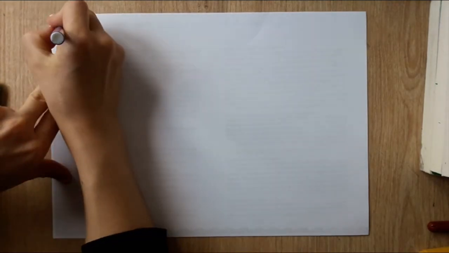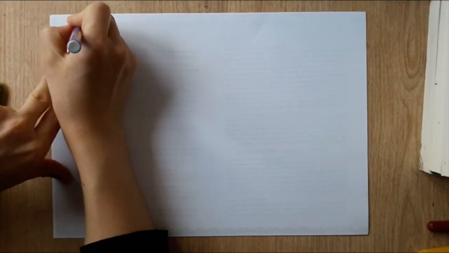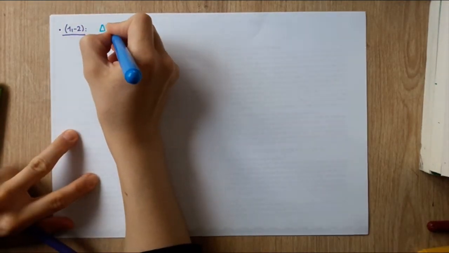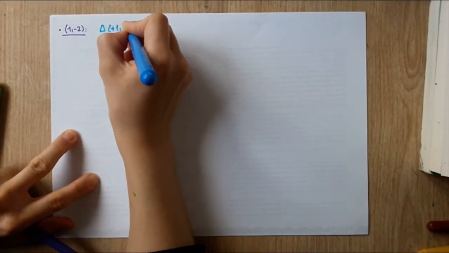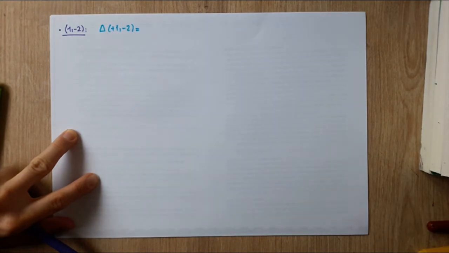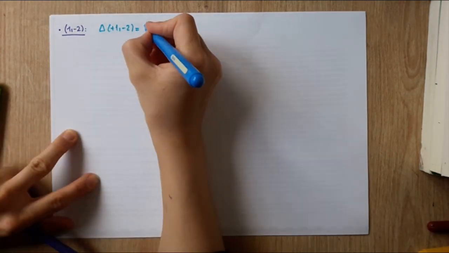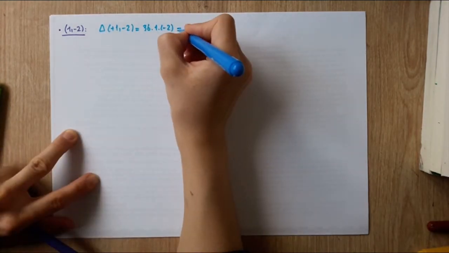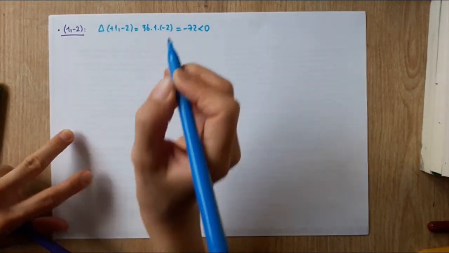Let's continue with the third point, which is 1, minus 2. To classify it, we will first calculate delta. We know that delta is 36xy, so with x equal to 1 and y equal to minus 2, it is minus 72, and it is again less than 0.